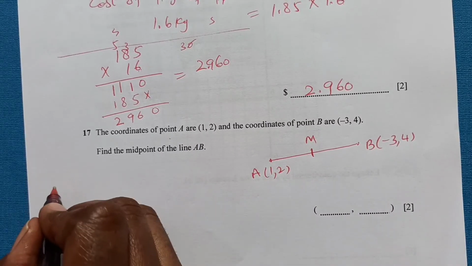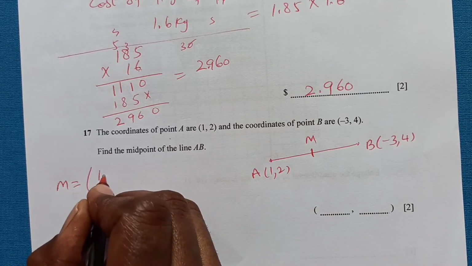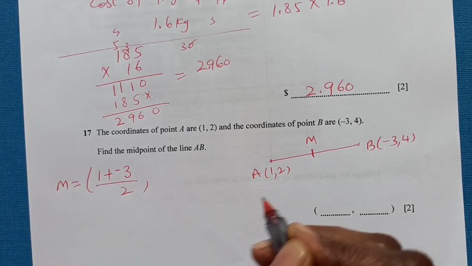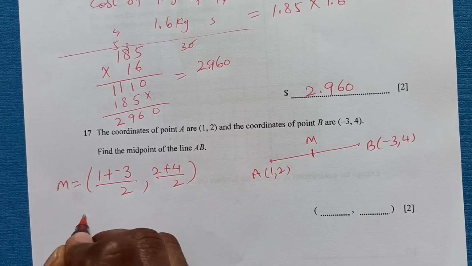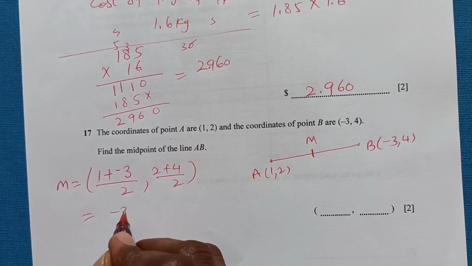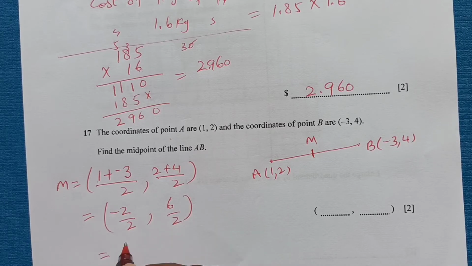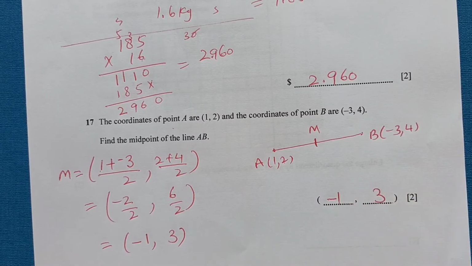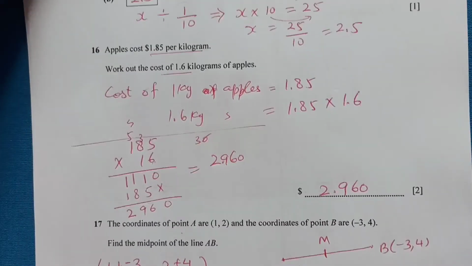So M will be x1 plus x2 over 2, that is 1 plus -3 over 2, and for the second coordinate, 2 plus 4 over 2. So this is -2 over 2, and this is 6 over 2. So the answer is (-1, 3). So that's question number 17. Let's move to the next question.